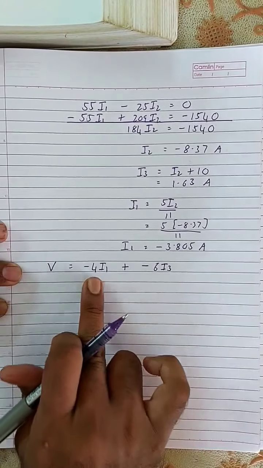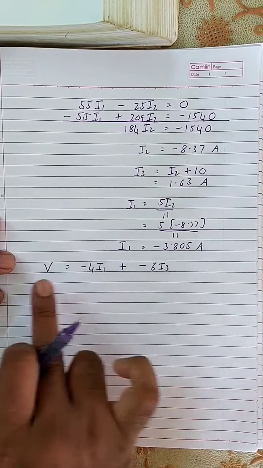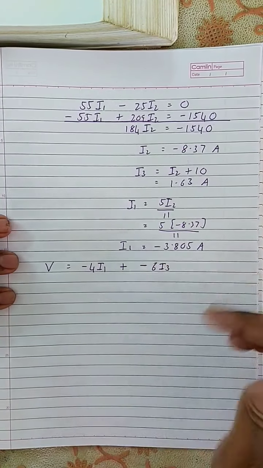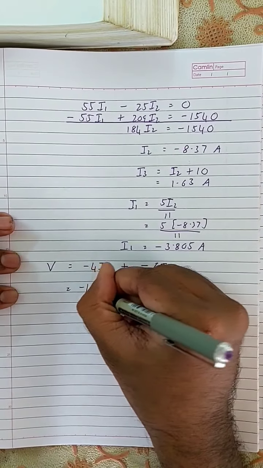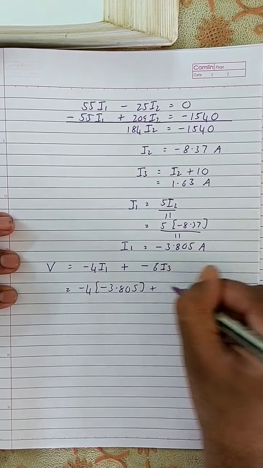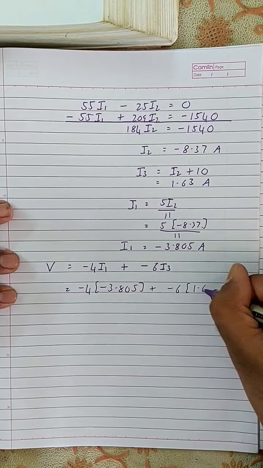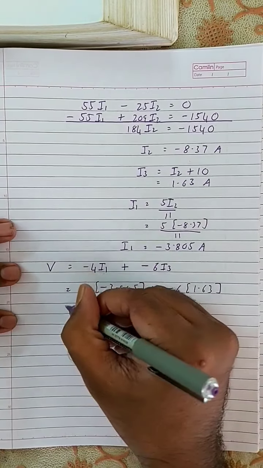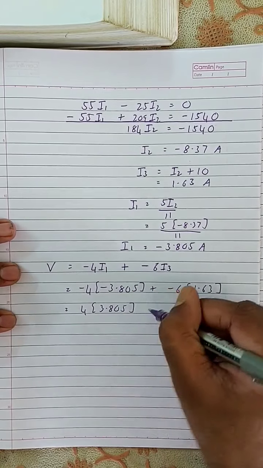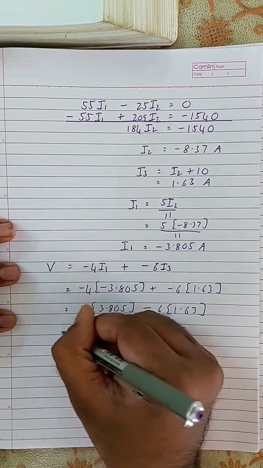This is the voltage across the 4 ohm plus the voltage across the 6 ohm resistor. This is the voltage across that branch. So in that case, what is the equation? I1 is minus 3.805. So this is equal to minus 4 into minus 3.805 plus minus 6 into, what about I3? I3 is 1.63. This is the equation. Or this is equal to 4 into 3.805 minus 6 into 1.63.